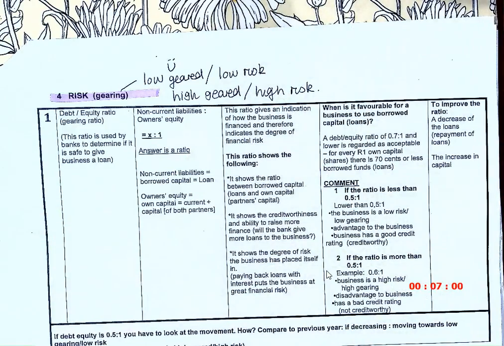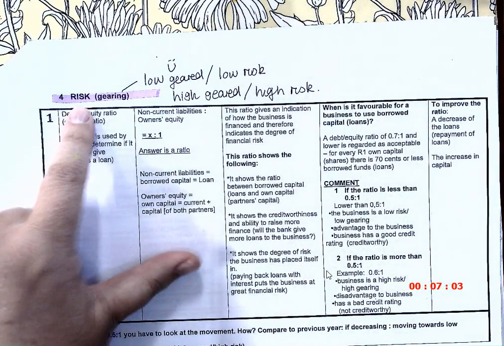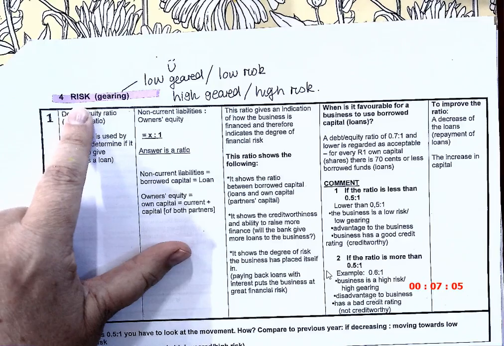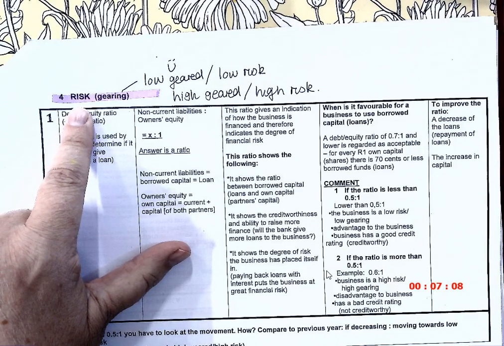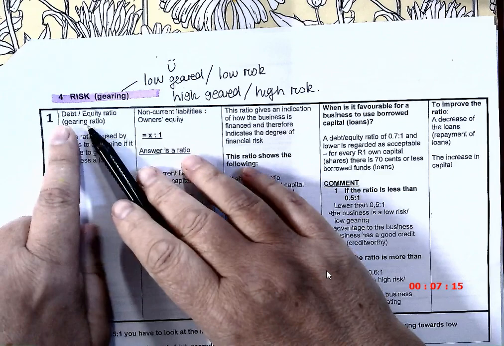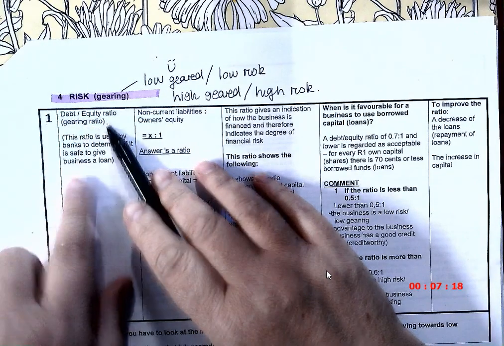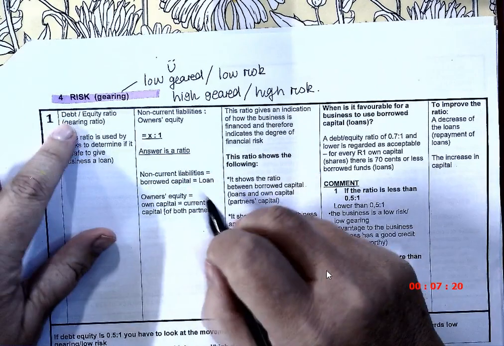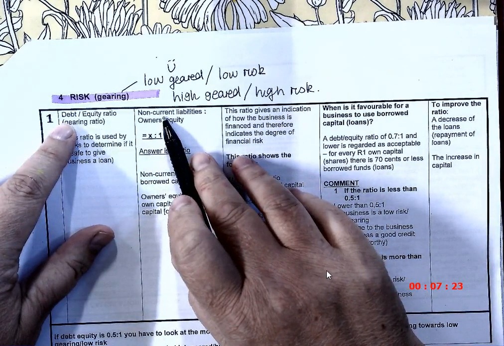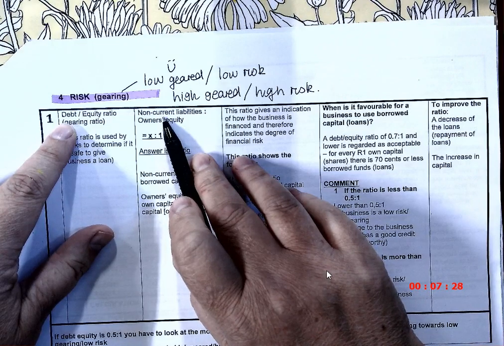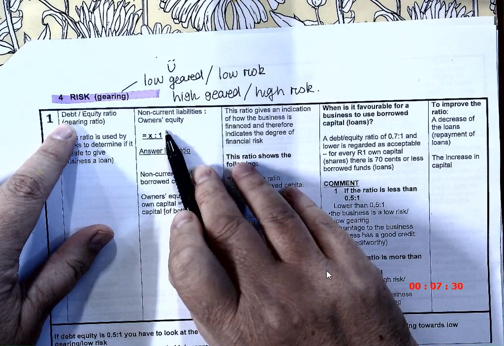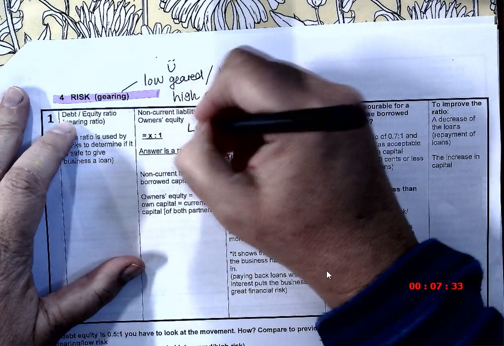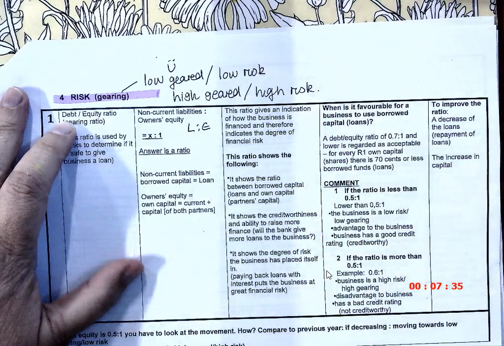So this ratio, the risk ratio, is important for the bank, because the bank wants to see if they can trust you to pay back the loan. Okay, now what is the ratio? It's the debt equity ratio. Meaning, what is the debt? It's your loan. Now can you see they don't say loan, they say non-current liability, but you know that's your long-term loan to owner's equity. So it's your loan to equity, your LE.